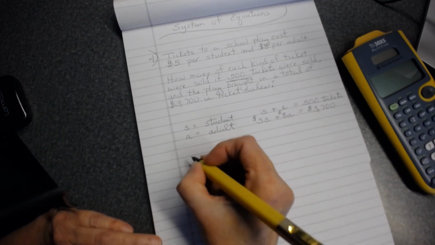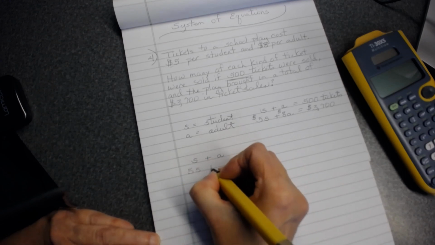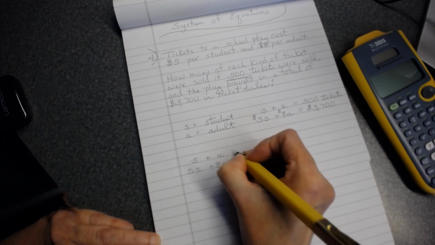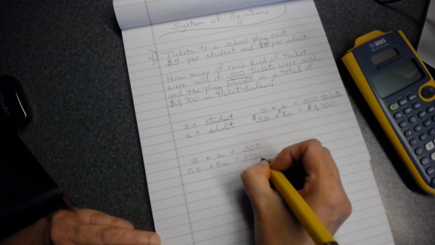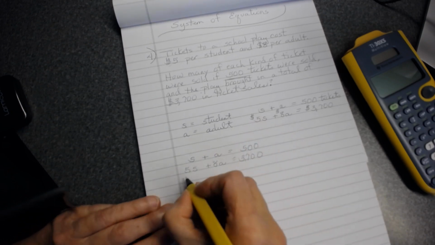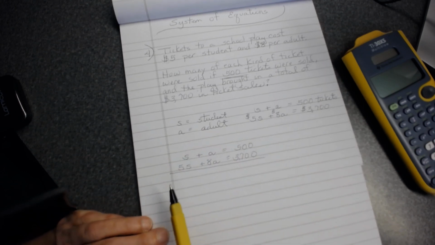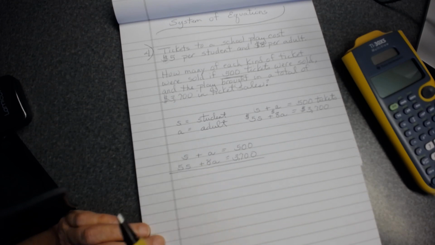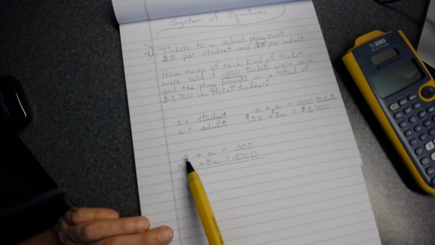I'm going to rewrite these right here. I'm going to put S plus A and 5S plus 8A. And this equals 500. And this equals 3,700. All right. So we want to be able to solve for either S or A. So in order to do that, I want to get one of these up here as a negative. I think I'm going to do a negative 5S. And then I could cancel that out and solve for the other one.